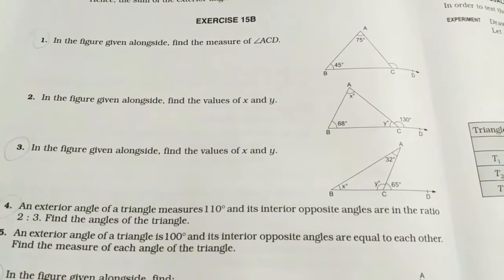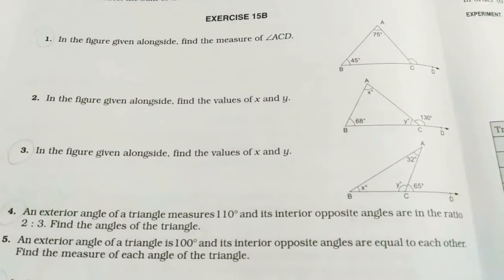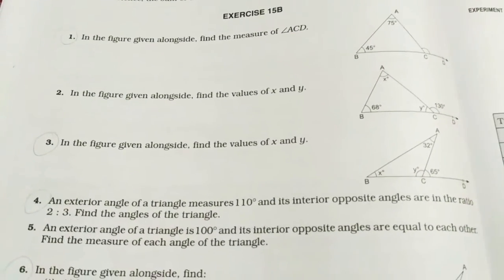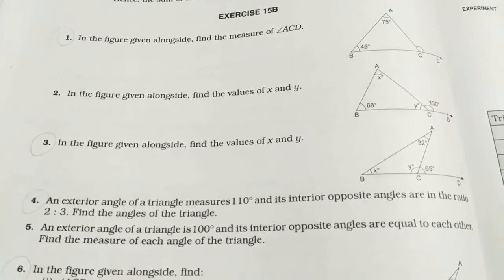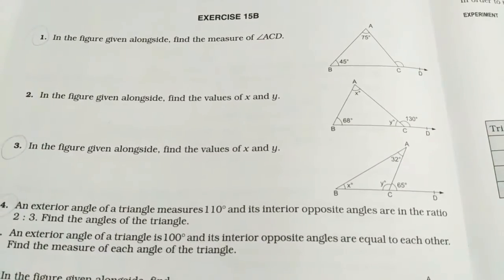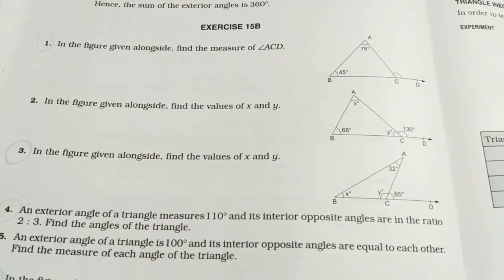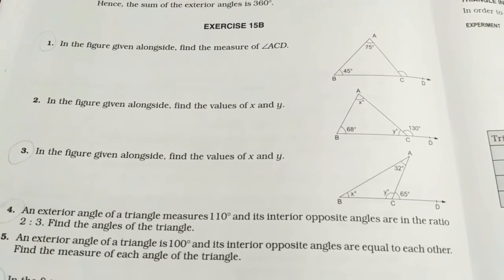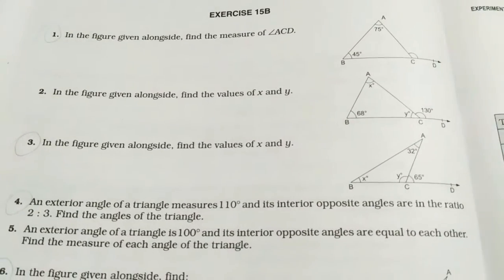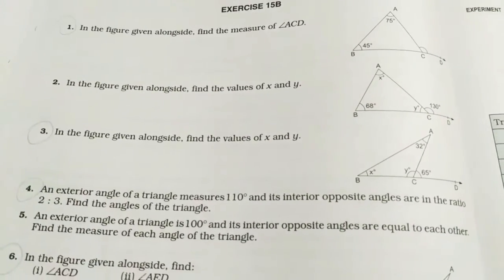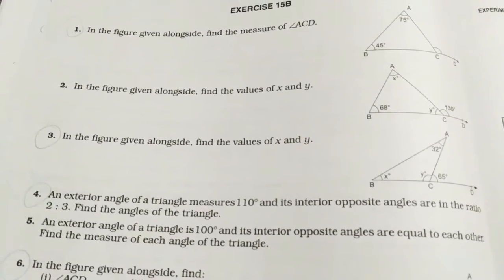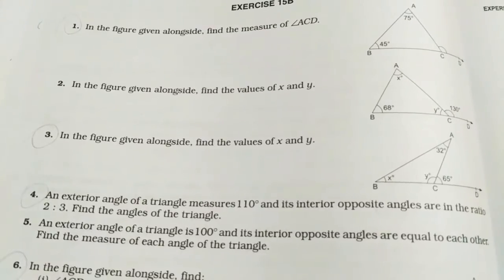Okay, so you only have to pay attention to what the exterior angle property is. This chapter is completely based on the exterior angle property, so you have to keep in mind which angles that property talks about, and what you have to mention.